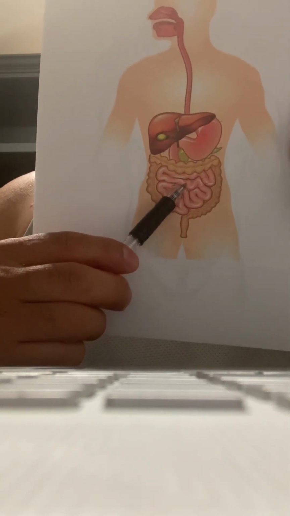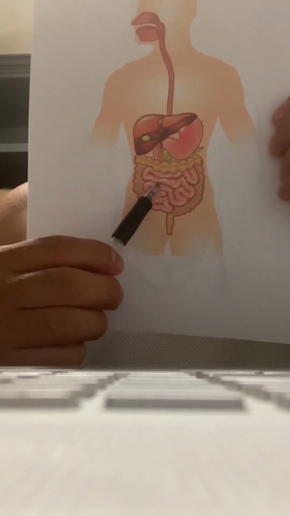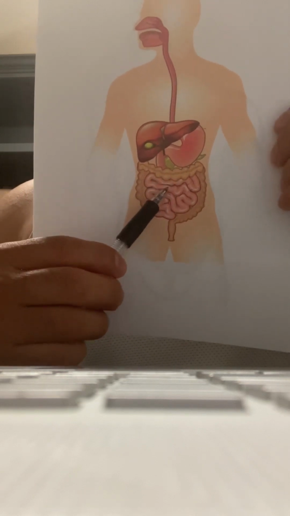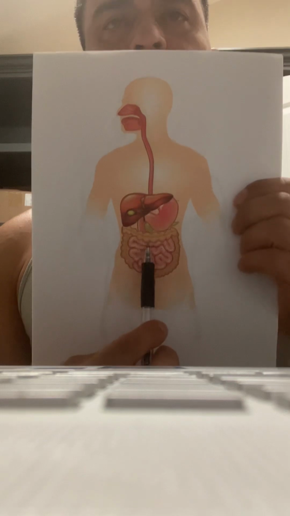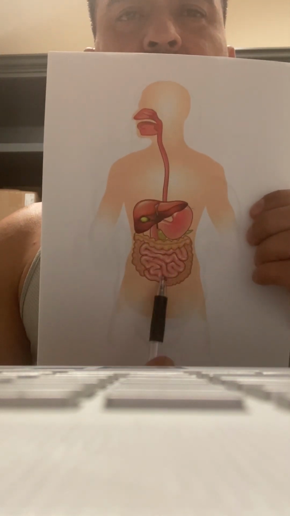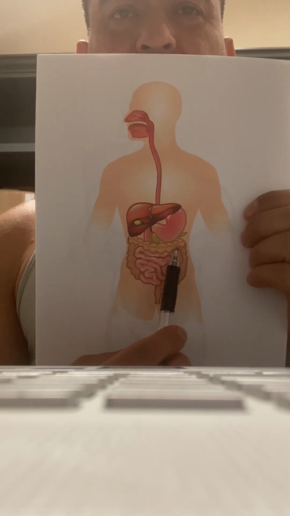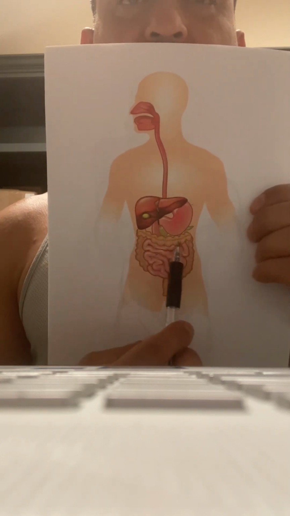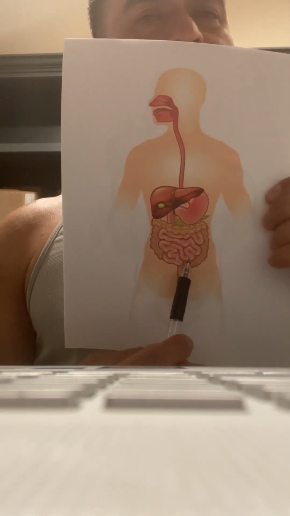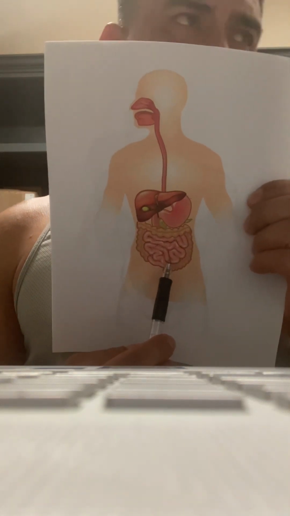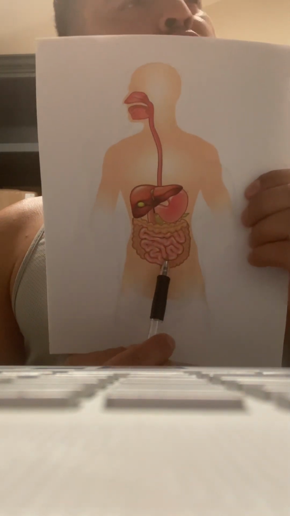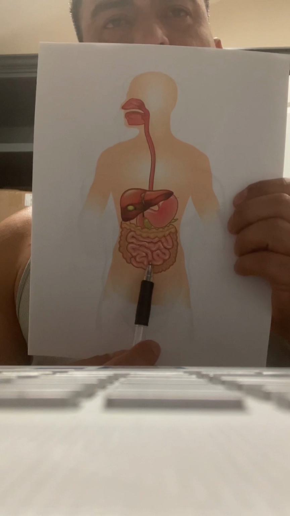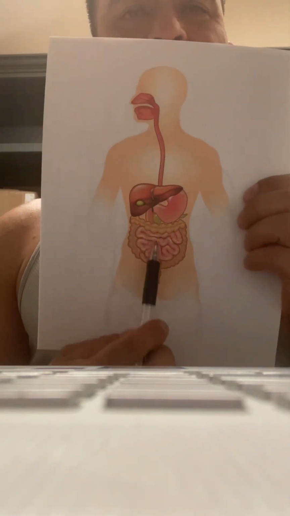In the large intestines, or let's say the colon, the colon is responsible for processing the indigestible food materials. This is the colon: the ascending, transverse, and descending colon. As I said, the colon processes food materials after most of the nutrients are absorbed in the small intestine.